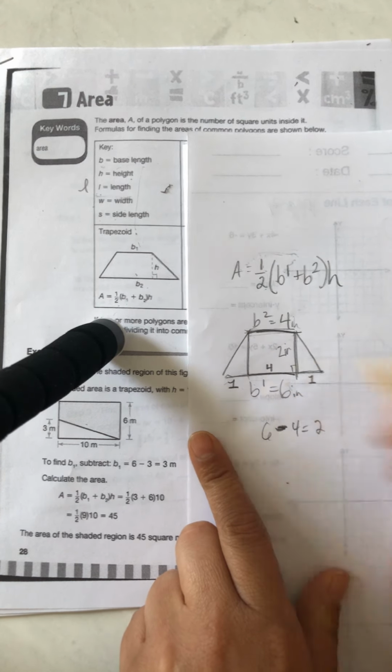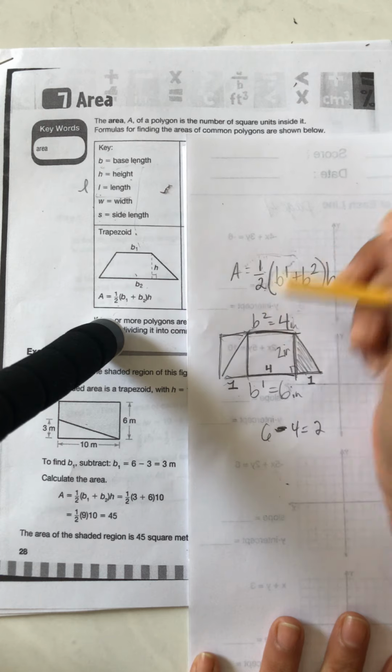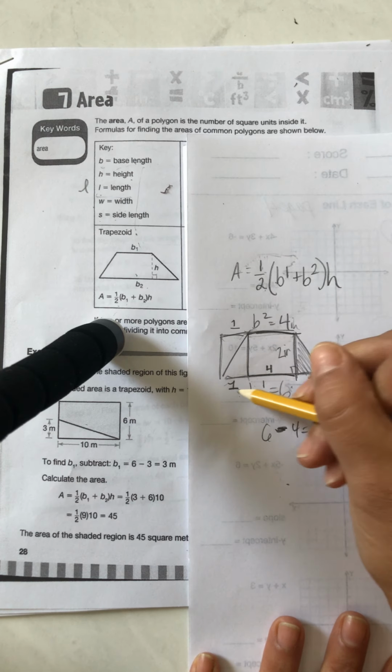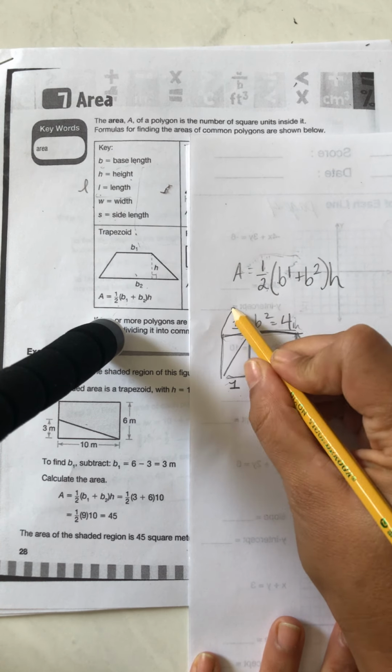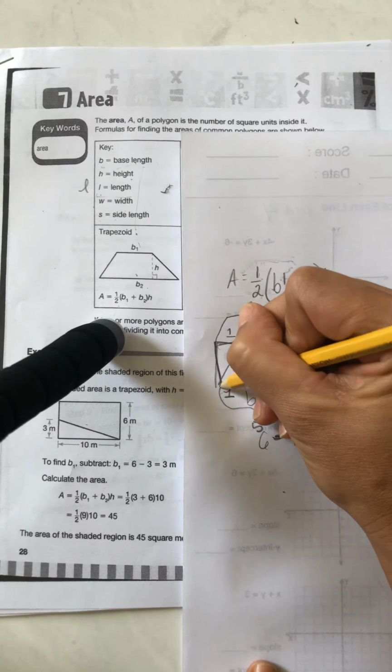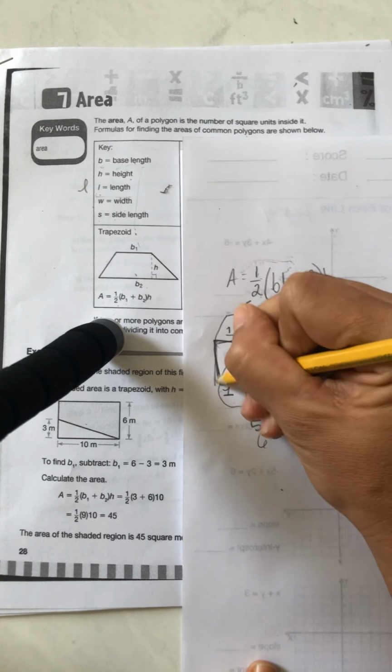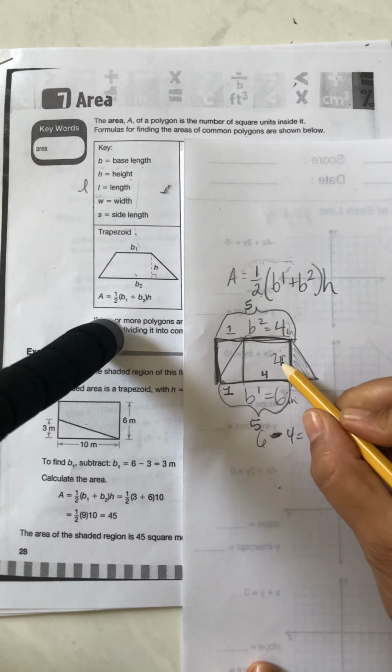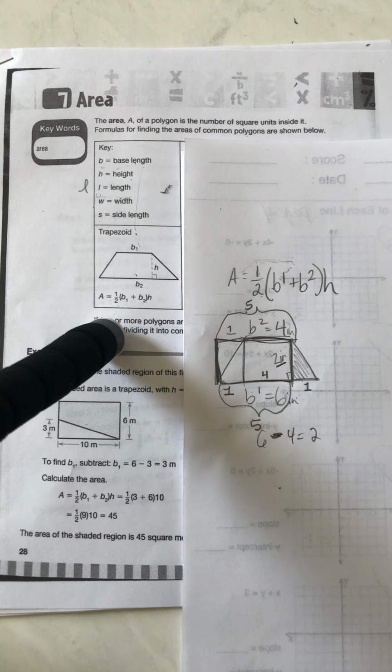Okay, so then if I take this triangle off and I put it over here, now I have 1 over here and 1 over here. So this total length is 5, and this total length is also 5. So now I have this pretty rectangle here that I can just do 5 times the height, which is 10 inches squared.